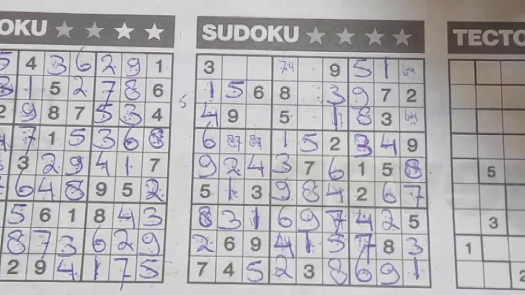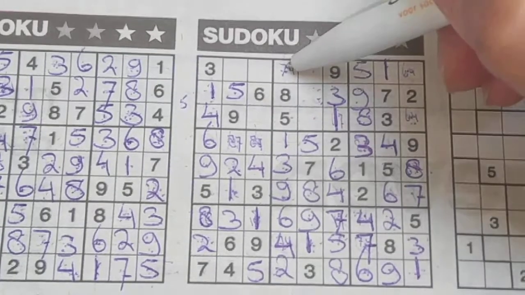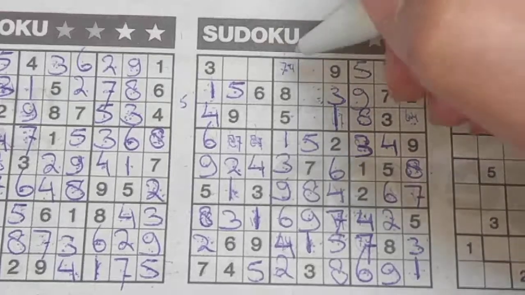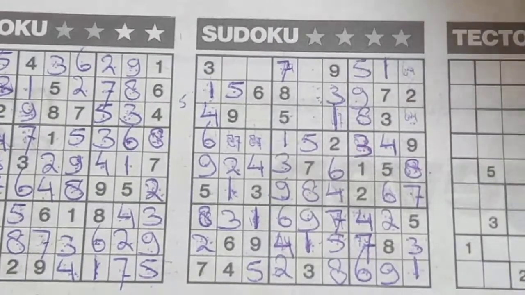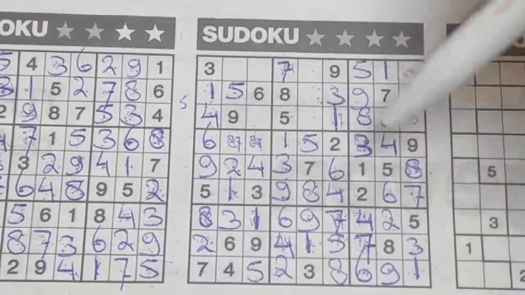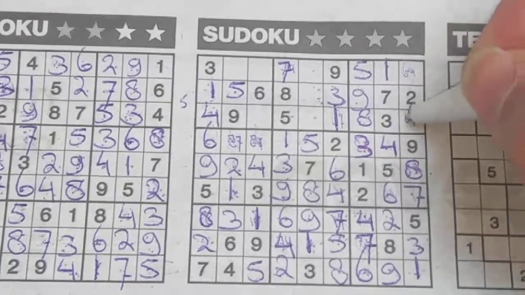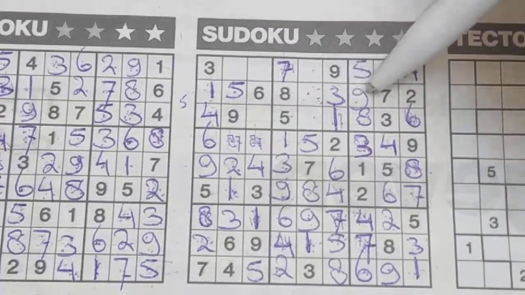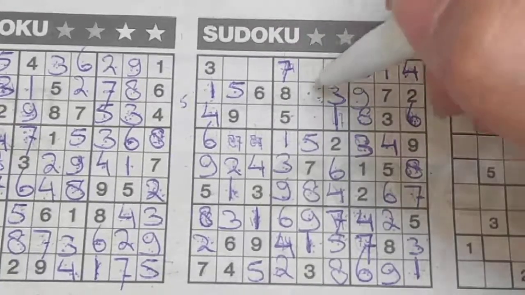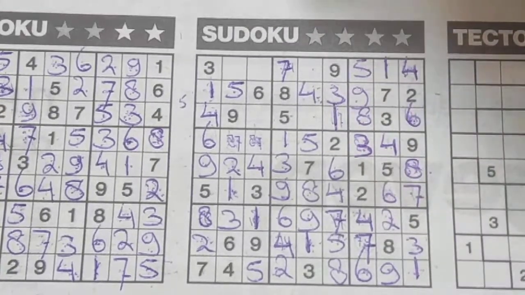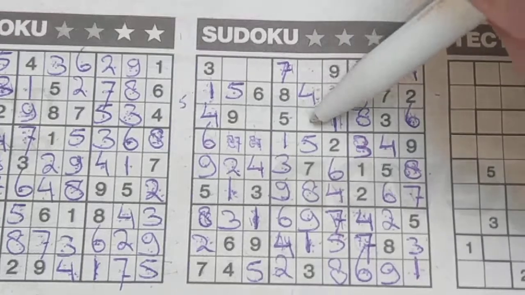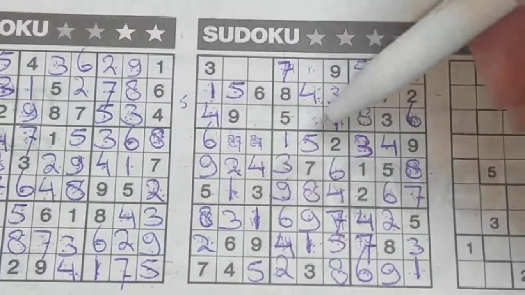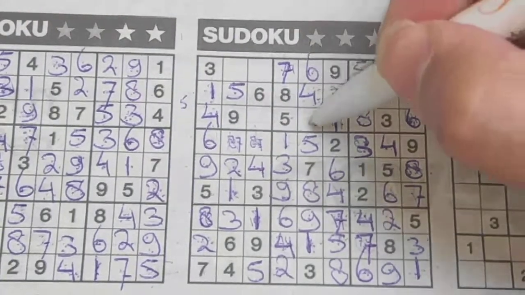Then one digit left in this column for the number 7. We have a 4 here, so this cannot be a 4. This should be a 6, and this should be a 4. One digit left in this row for the number 4. The 2 and the 6 are left. We have a 6 here, no 6 there. 6 should be here, and the 2 goes there.